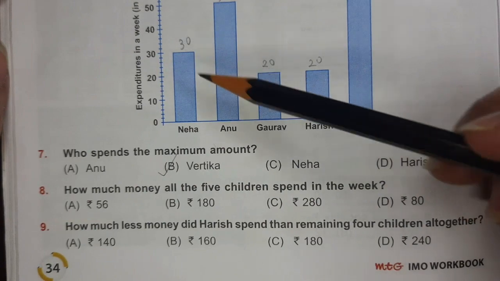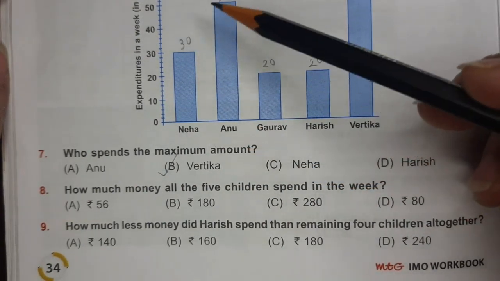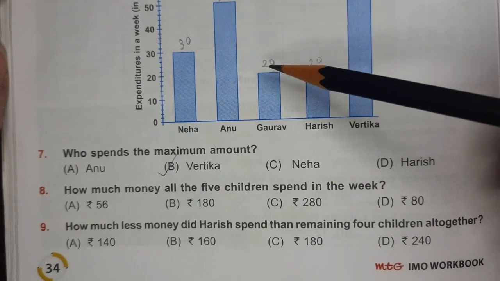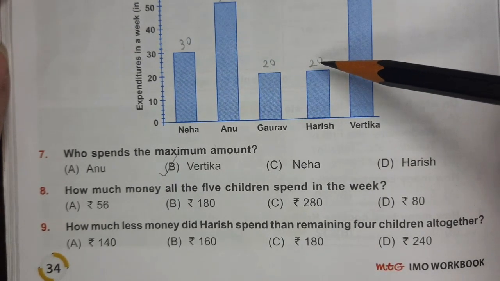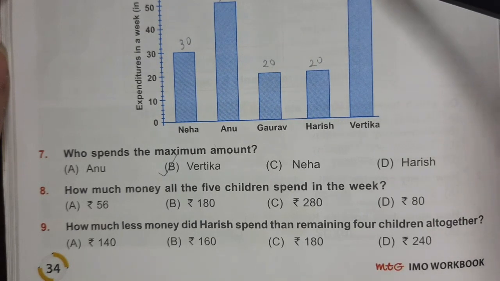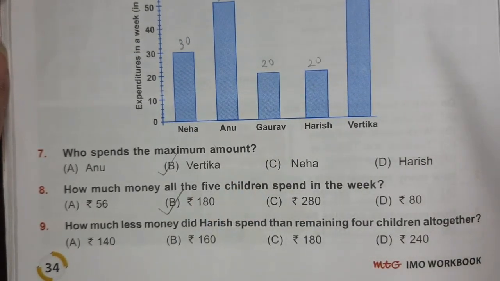How much money do all the 5 children spend in the week? So what I should be doing is adding all these numbers. So 30 plus 50 is 80, 80 plus 20 is 100, 100 plus 20 is 120, and plus 60 is 180. So that is option B, 180 rupees.